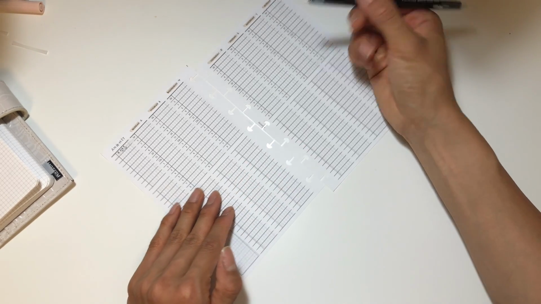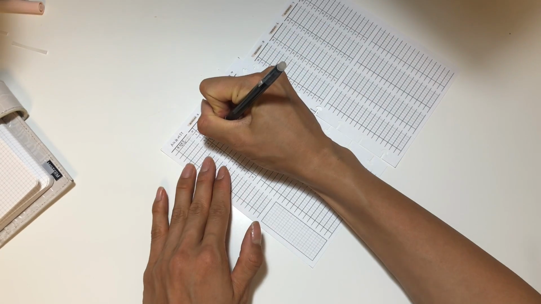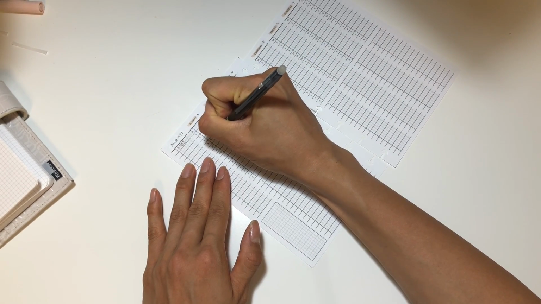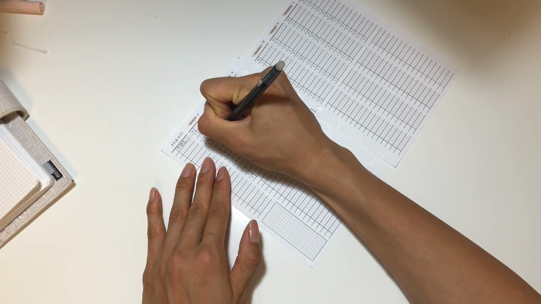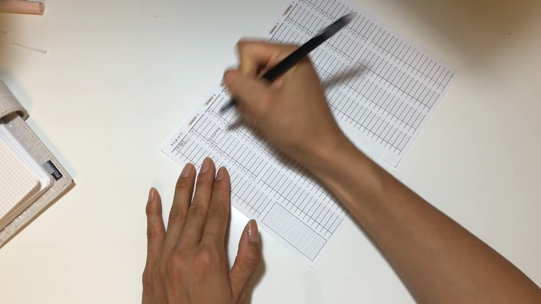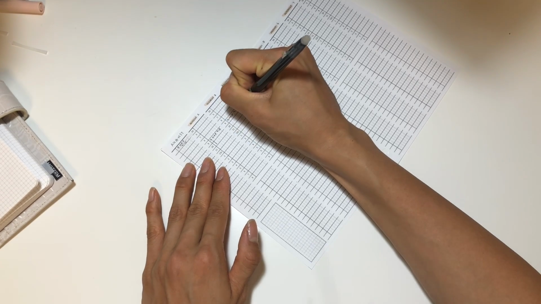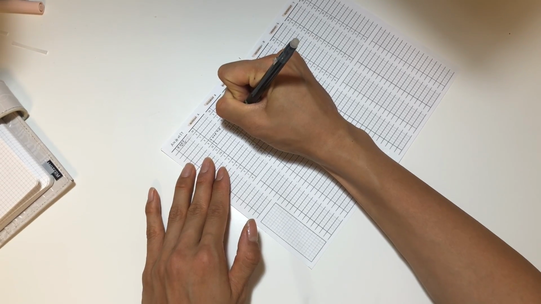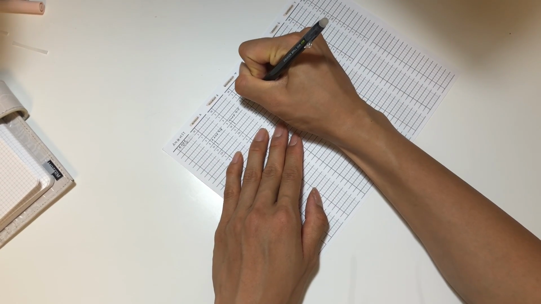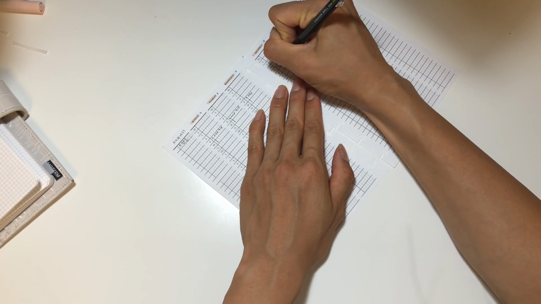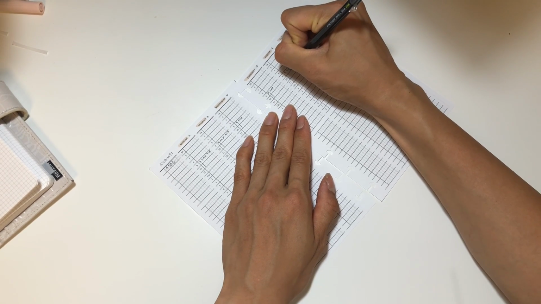So 9:15 this week, and what I've been doing is just kind of adding in here. She usually naps for about an hour and a half. So I think it'll go till about 11. I'm literally just adding this across.